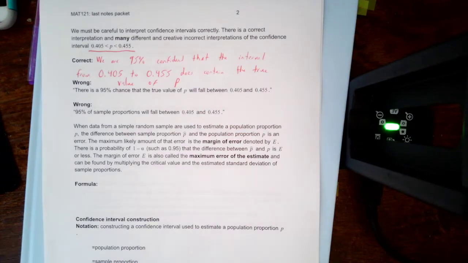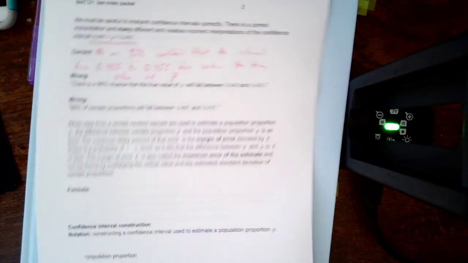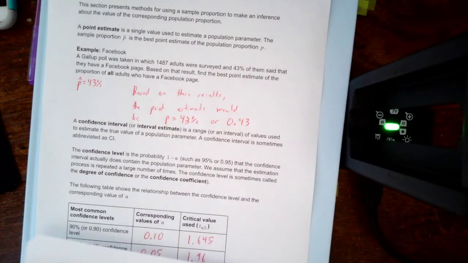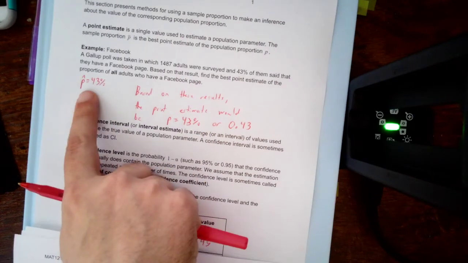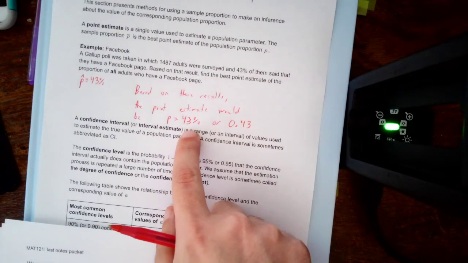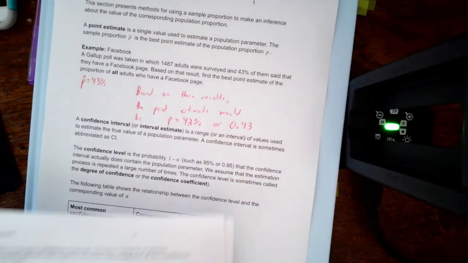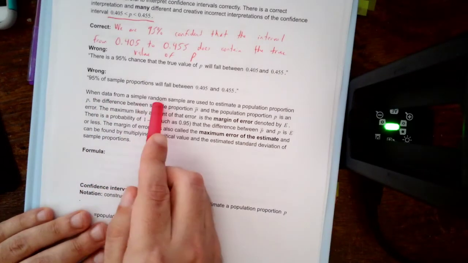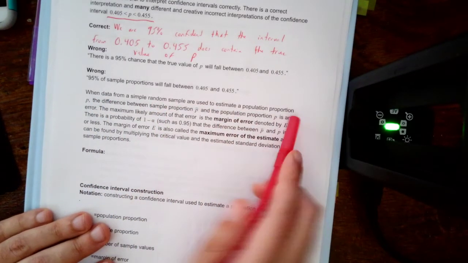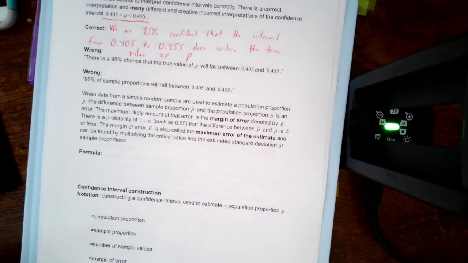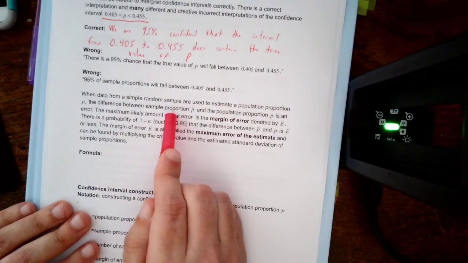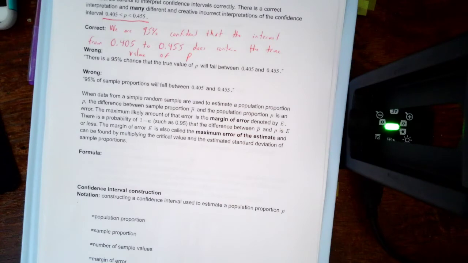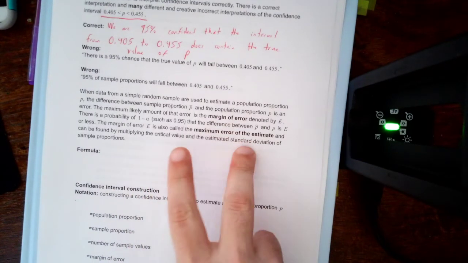Now, how do we construct these intervals? Earlier I mentioned on the first page, when we talked about the point estimate, there might be some error associated with that guess, right? This is what my sample told me, and I guessed that my population had that same value. But there might be error, and that's what this next section talks about. When data from a simple random sample is used to estimate a population proportion P, the difference between the sample proportion and the population proportion is an error, right? There's likely to be some error between your sample value and your population value, right?